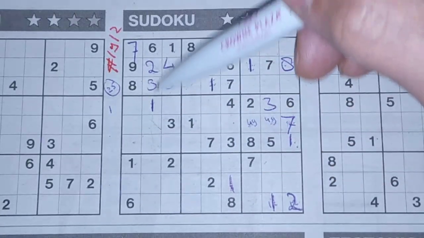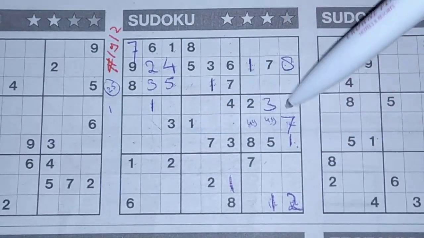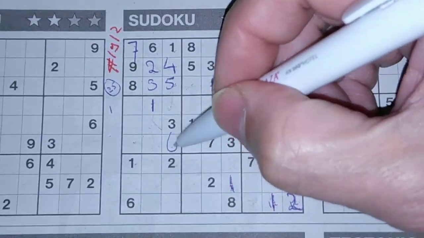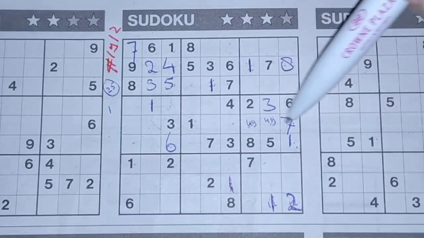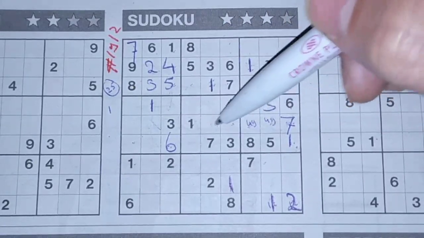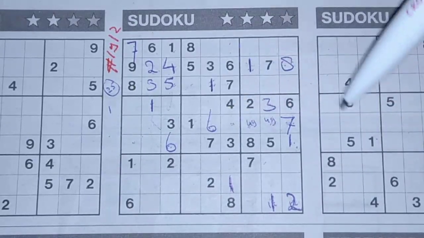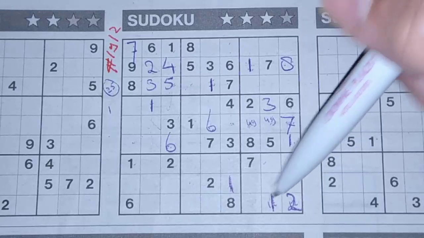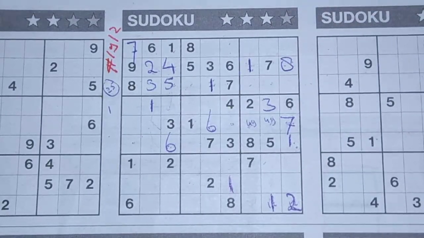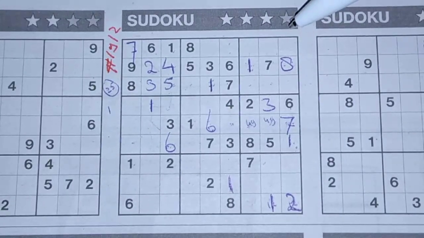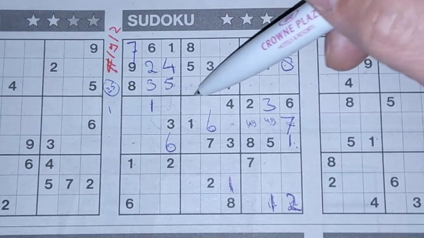6 in this column, 6 in the second column. So in the third column, the only 2 places for the 6 should be here or there. We see there 6, no 6 there, 6 should be there. 6 in this row, 6 in that row. So in the middle row, the only 2 places for the 6 should be here or there. We see there 6, no 6 there, 6 should be here. I cannot continue with the 6. Let me see which number I can pick. How about this big square?